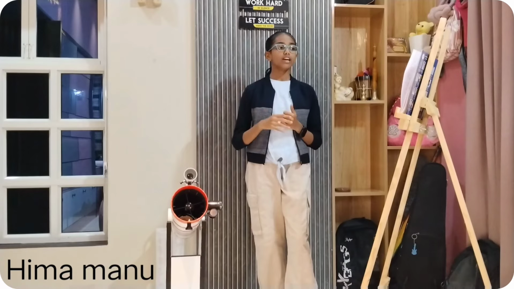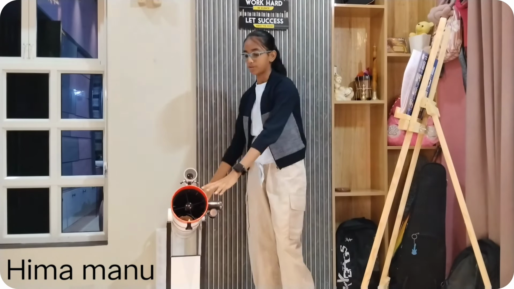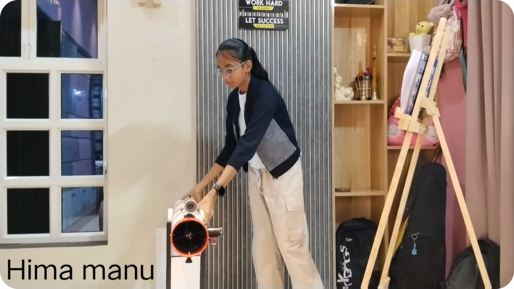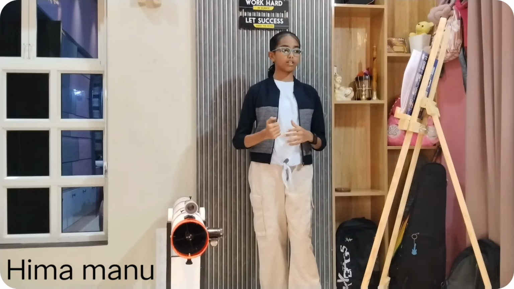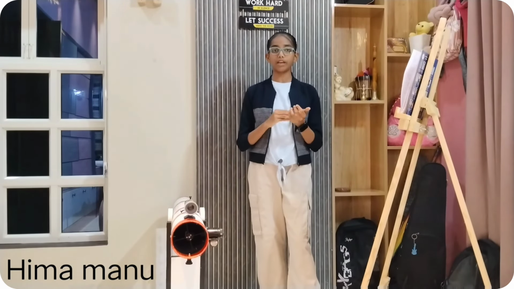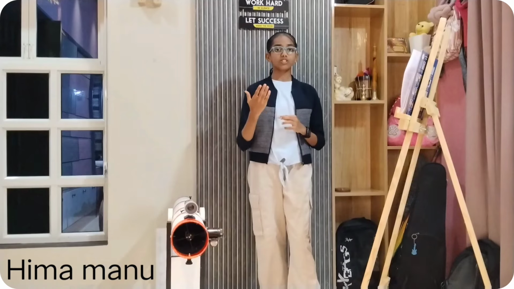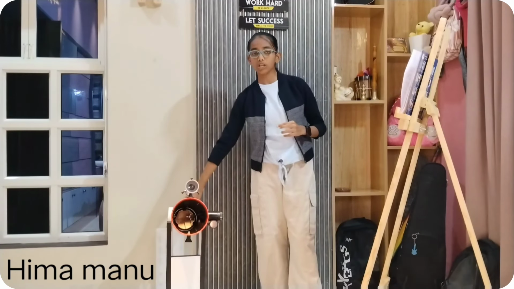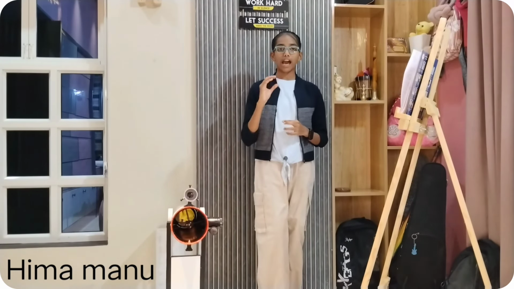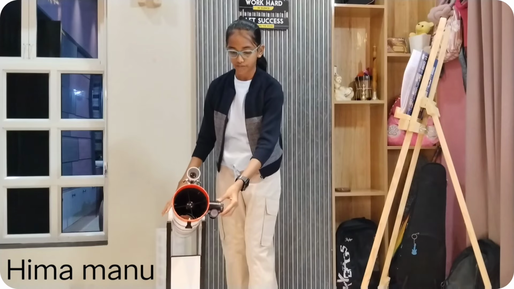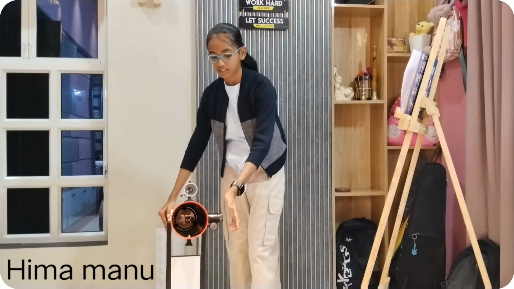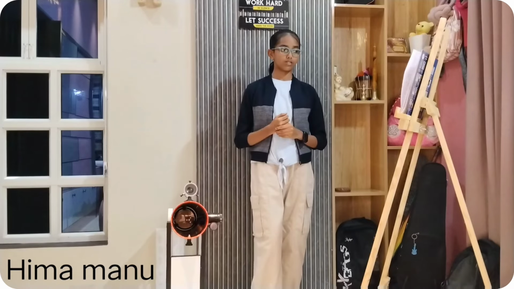Next, rule number 5. Telescope tube. This is the telescope tube. It should be placed horizontally while doing the collimation process. And no parts of the telescope should be damaged by sweat or any water. Rule number 6 is that never put the eyepiece in during the collimation process. This is the eyepiece. We should always take out this eyepiece while doing the collimation process.